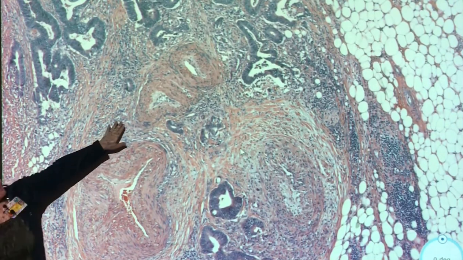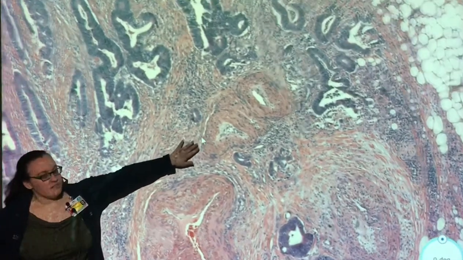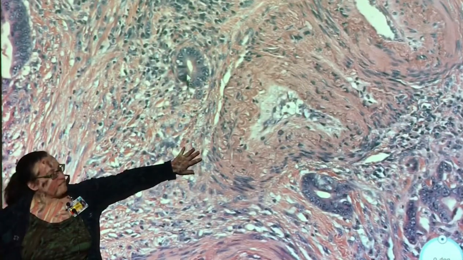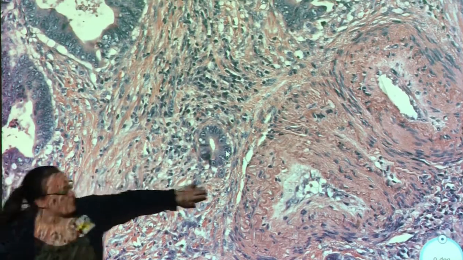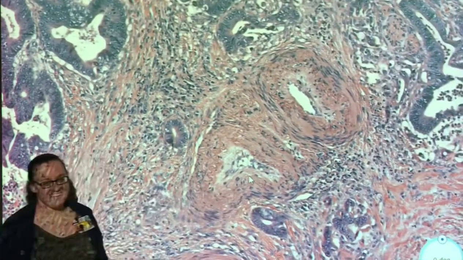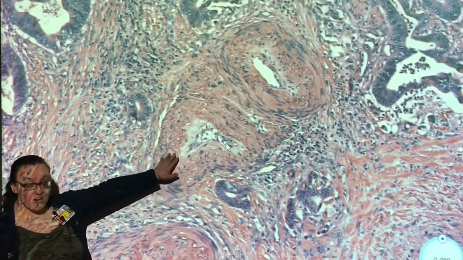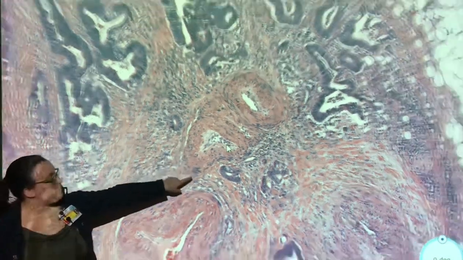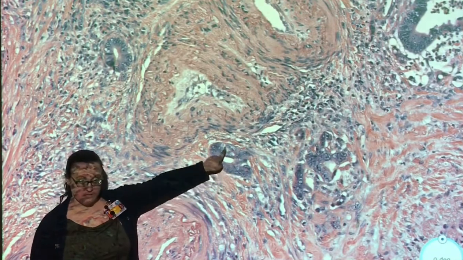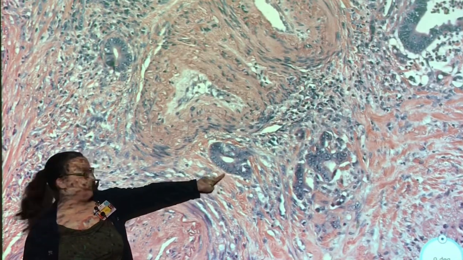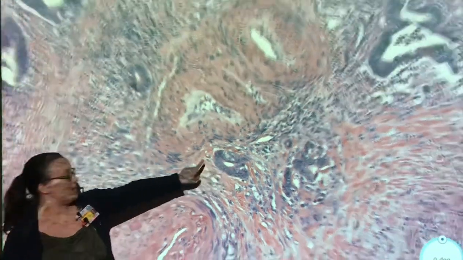And what are these? Sorry, I zoomed in. These big pink things. What are these? They're arteries, right? These are big vessels. And what do we have underneath them? Cells. The epithelial cells. Yes, dysplastic epithelial cells, right?